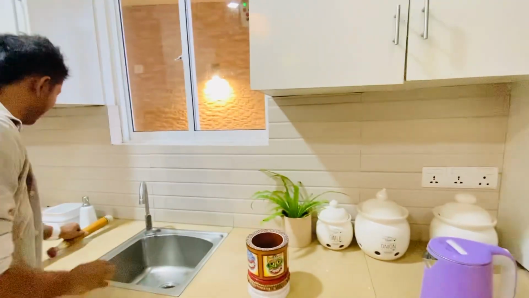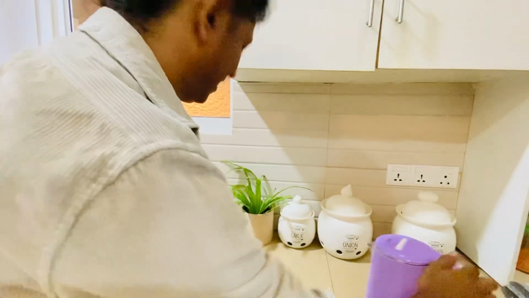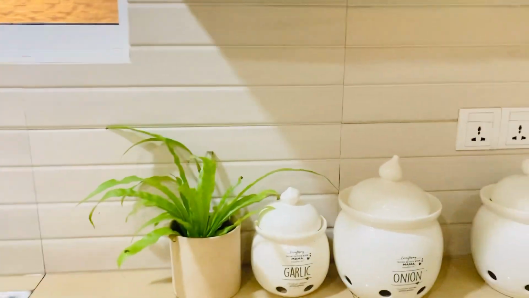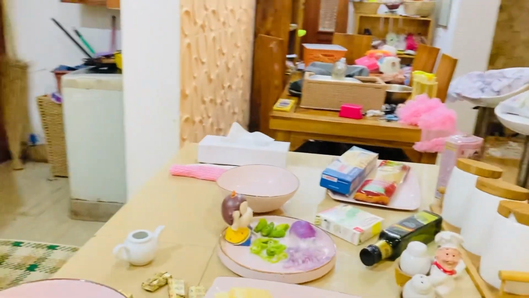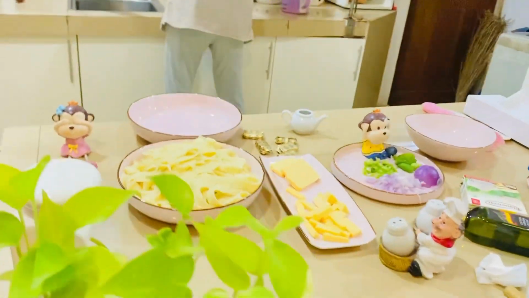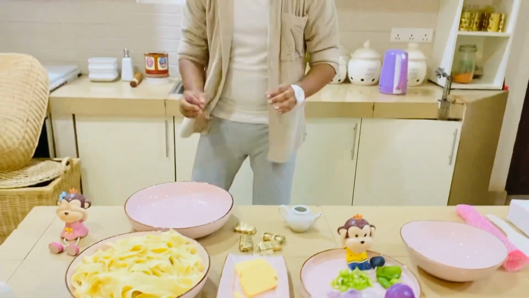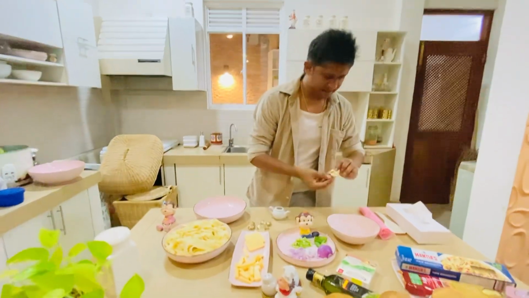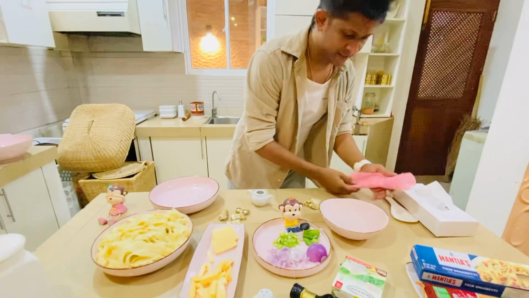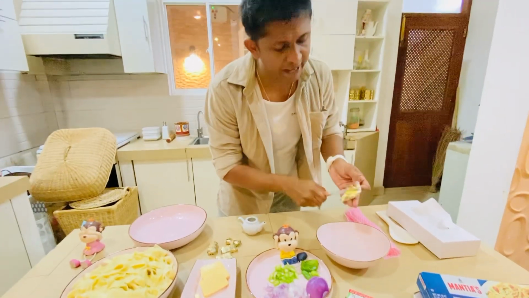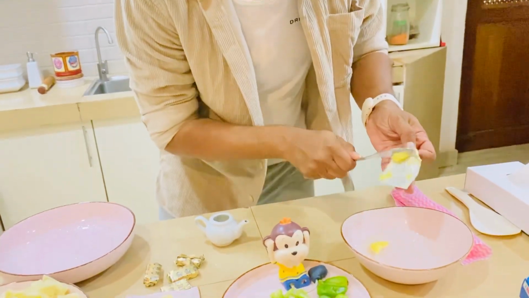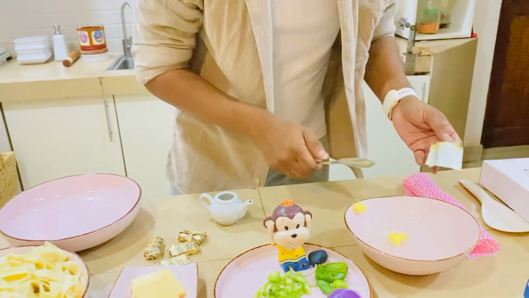Okay, now I'm going to add garlic and hot water to this bowl. I'm giving a little bit of hot water. Now it's all right, and then I'm going to put some butter. Then here I'm adding the parsley.